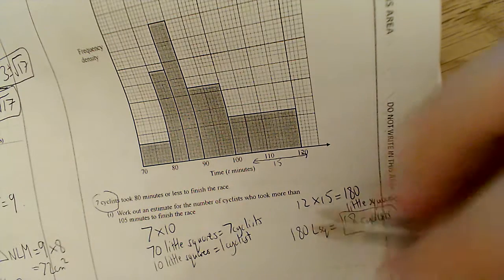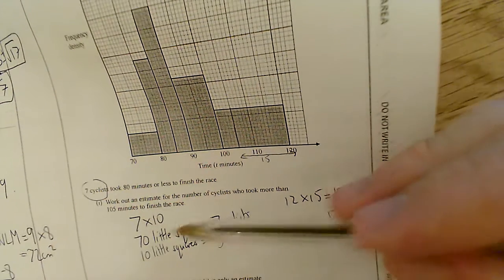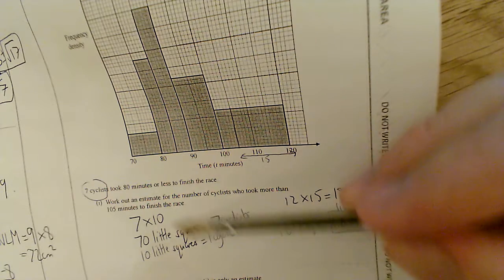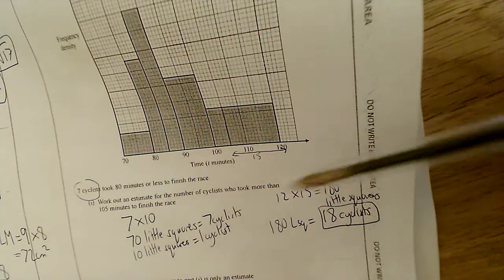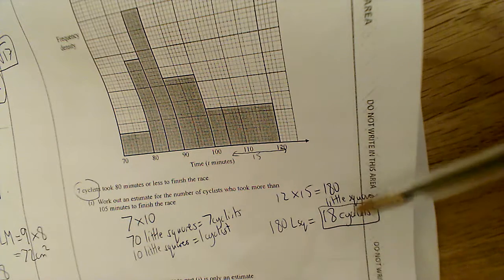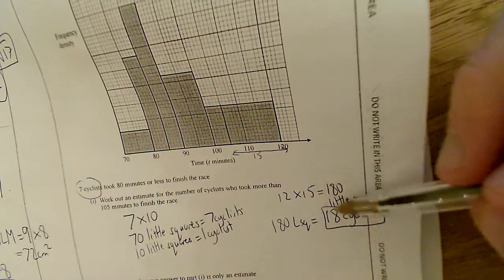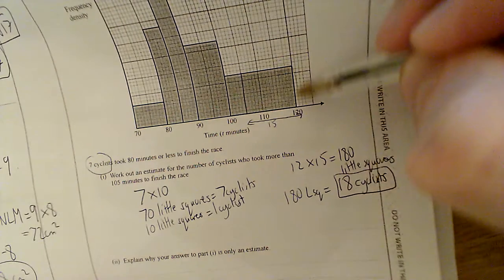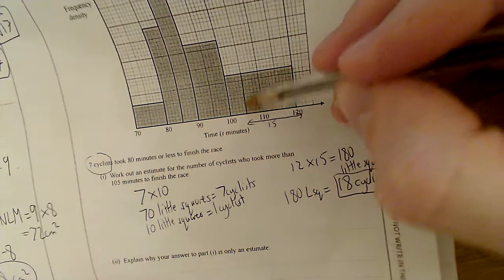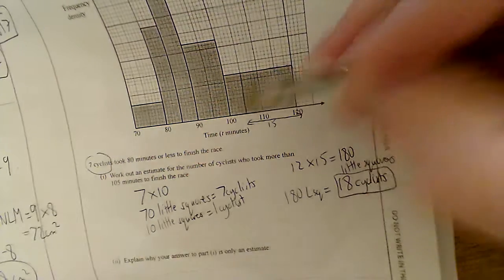Now again, using little squares, if you did this in your exam you'd get full marks, because you've shown that you understand that the number of people relates to the area in a histogram, and you've shown all of your working out. So 18 cyclists is an estimate for the number of people who took more than 105 minutes. So the people who fall in the area above 105 here.